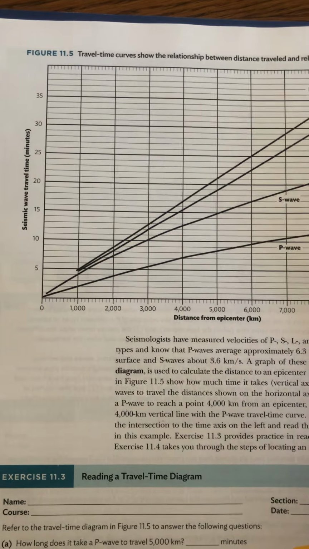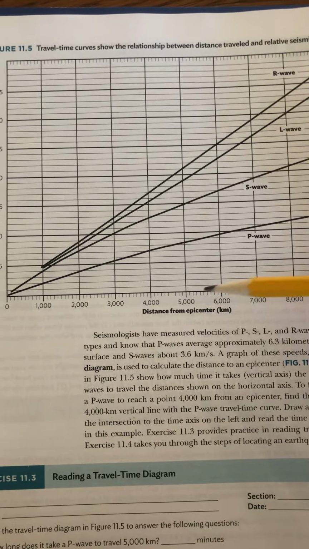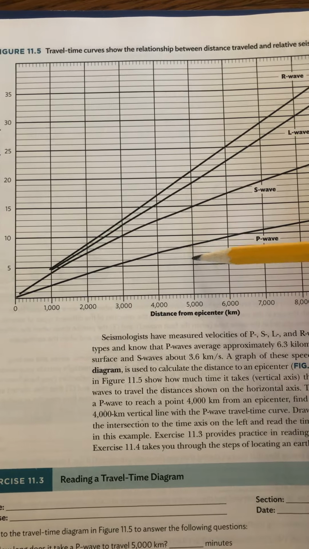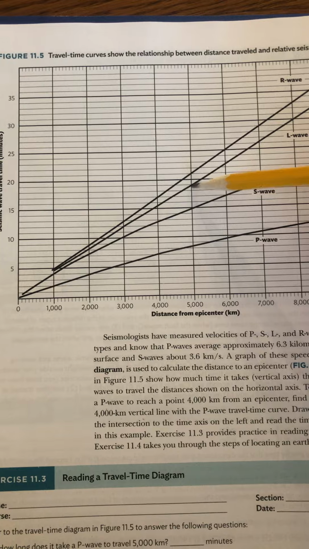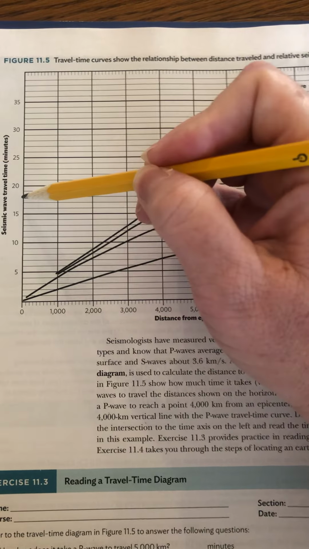All right, and the same thing is going to go for the S wave, the L wave, and the R wave. So you're just going to translate this line where it intersects onto the y-axis.